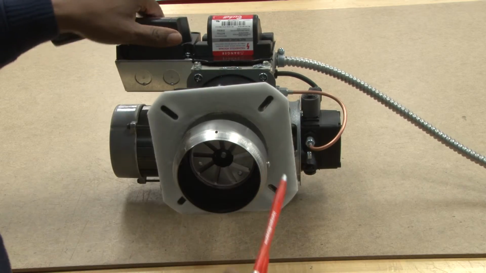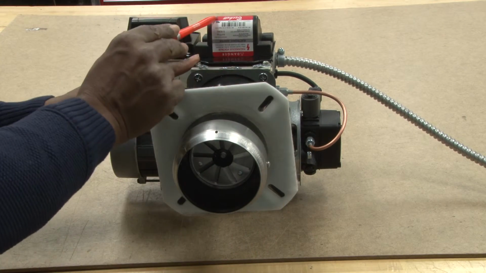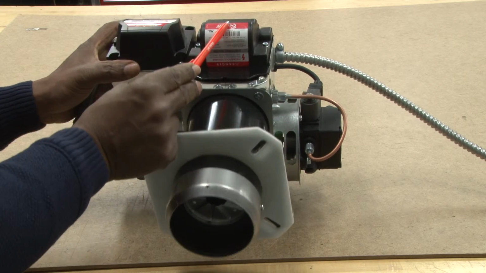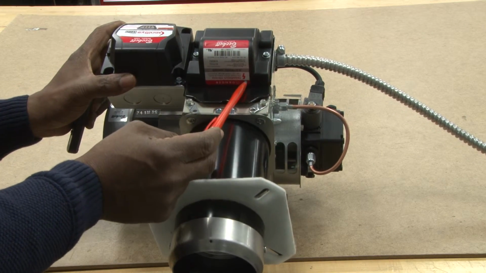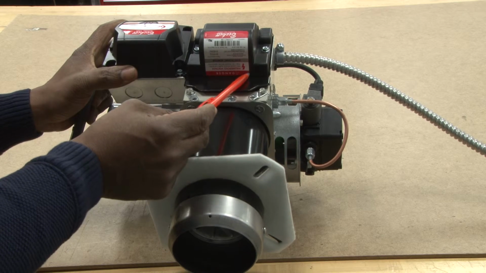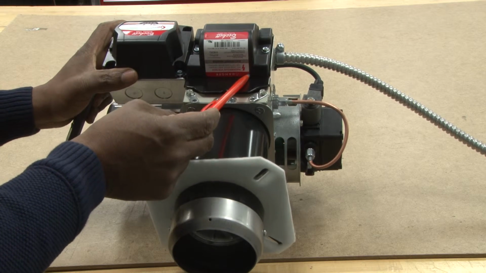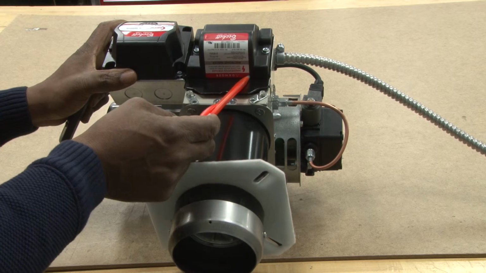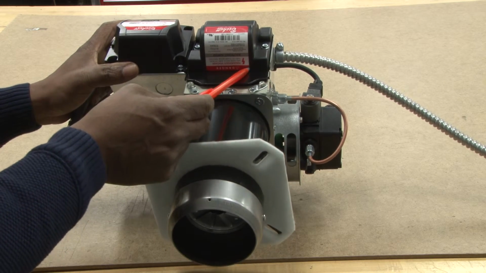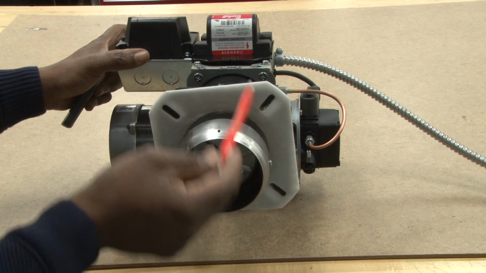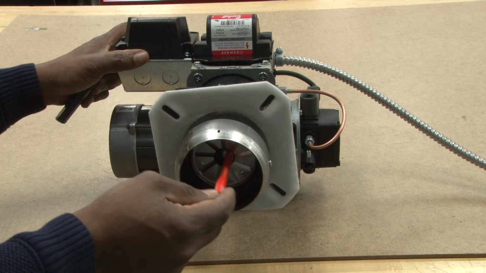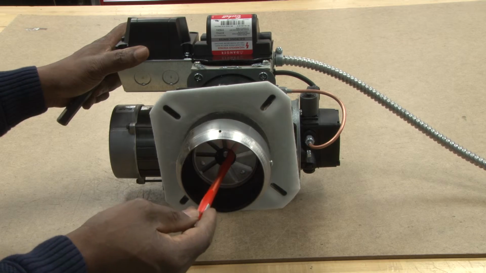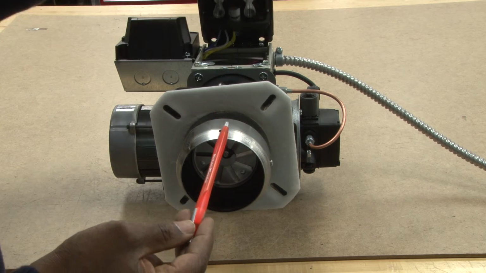A couple of other components: the very top is the ignition transformer. It's a high voltage step-up transformer which will produce between 8 to 10,000 volts, very high voltage but low current, to make a spark for the ignition of the flame for the oil mist from the nozzle. Let me open it up so you can see it.